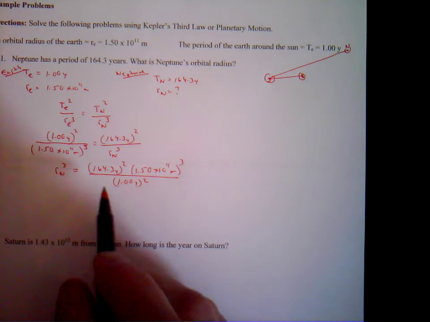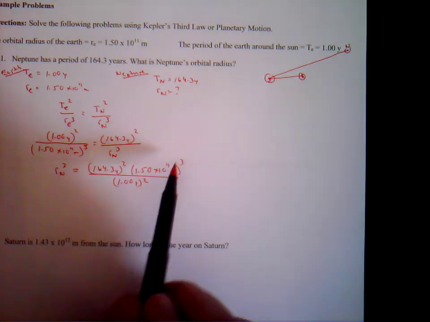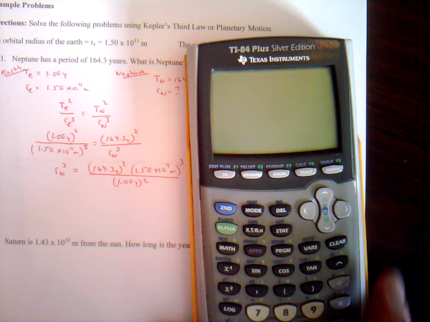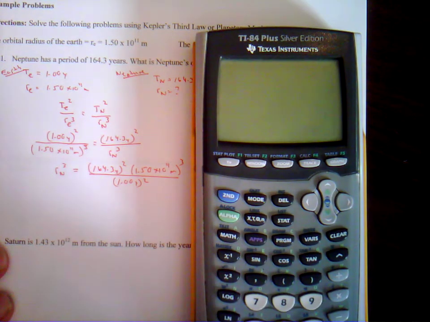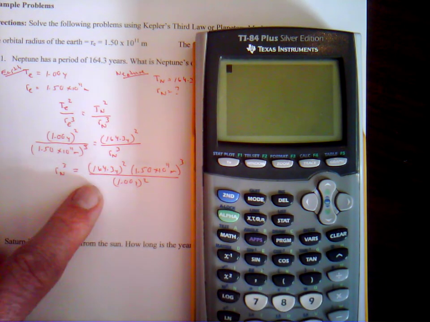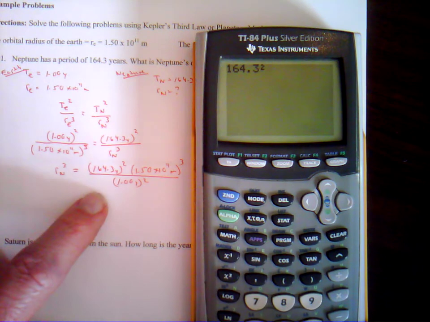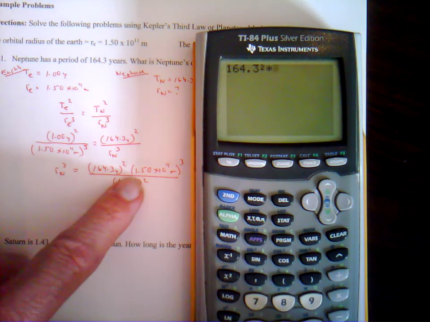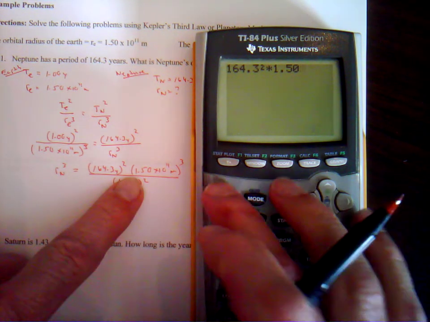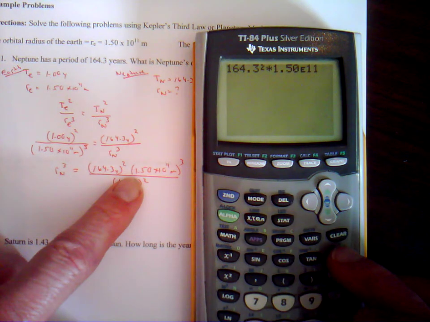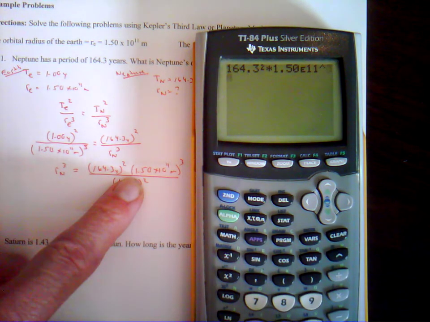You need to make sure you know how to use your calculator to take the squares of numbers, and we eventually have to get this cube root. Let's see if we can put it in my calculator. So I'm going to take 164.3 squared, times 1.50, scientific notation, times 10 to the 11th. I'm going to cube that. I'm going to use the caret symbol and push 3, that means cube.